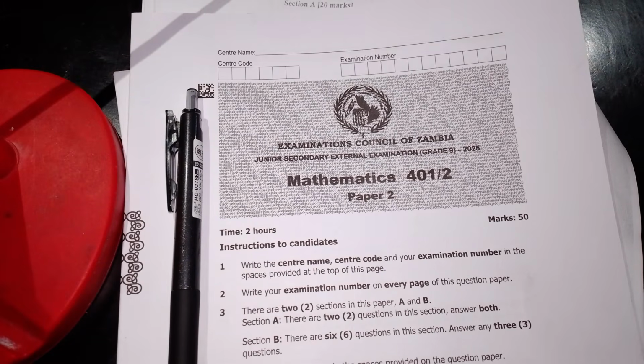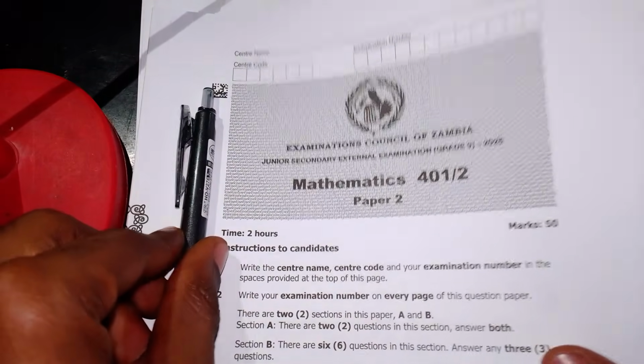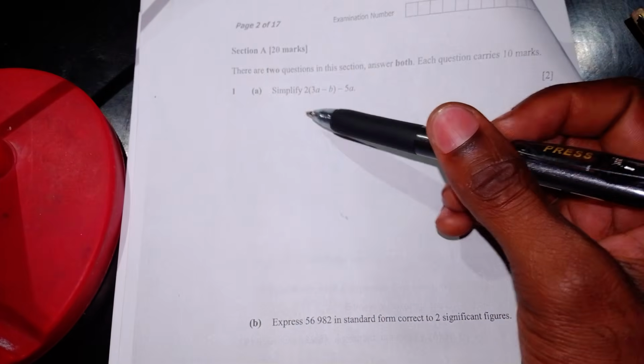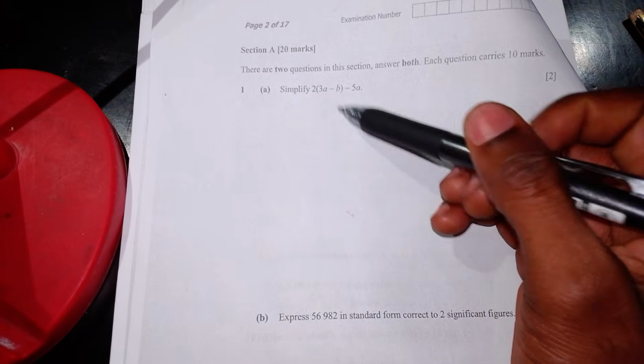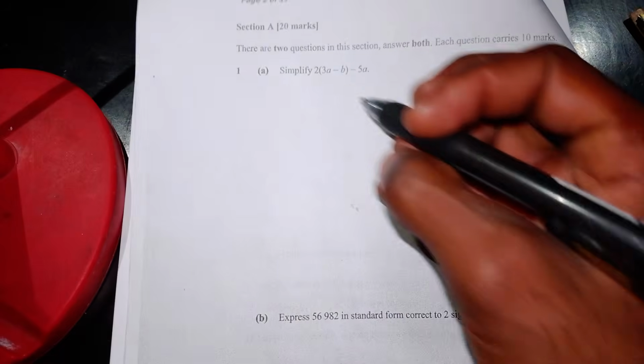2025 Math Paper 2, Grade 9, External Candidate. So let's see how fast we can look at this paper. So the first question was simplify 2 open brackets 3a minus b minus 5a.